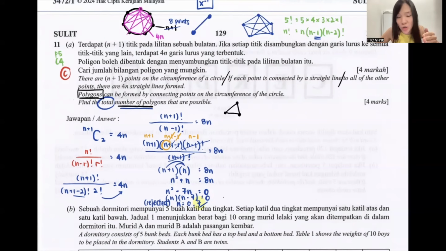So now they're just asking you, find the total number of polygons that are possible. That are possible, my dear. There's so many possibilities, my dear. So got polygon that comes with 3 sides. This is the smallest polygon I can have already, which is got 3 sides only. The least points that I use is 3 points. Got 3 points, got 3 sides. That is the simplest shape I can have.